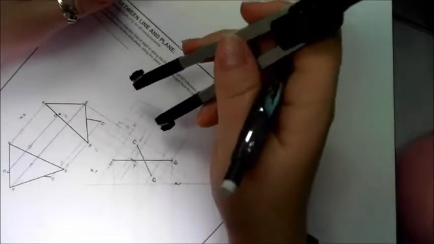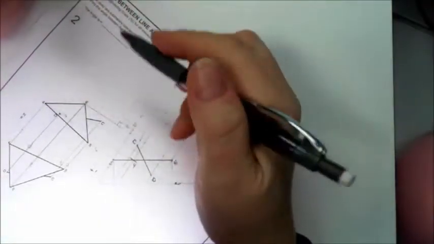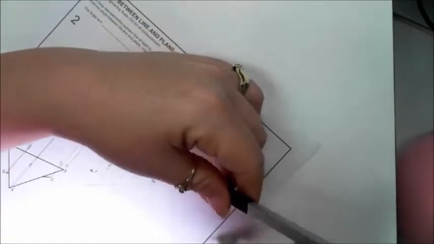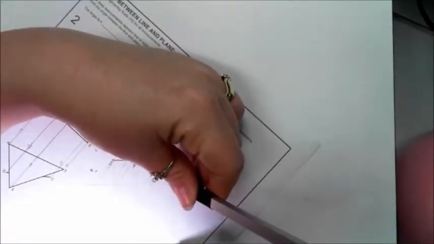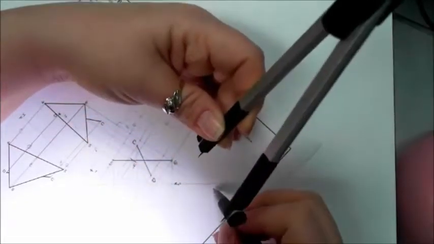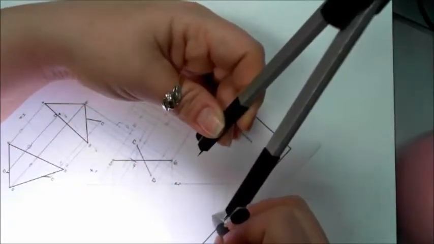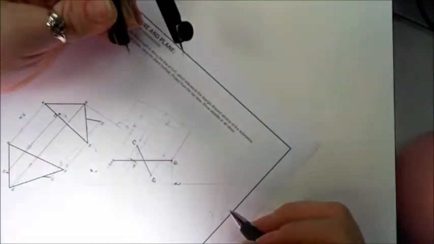Let's transfer our measurements. So we got J. Let's just work our way backwards. Our next one would be I, which is going to be the distance here from this edge to D. So from that little point for D to here. That's going to give us our distance I. Next would be H, which is going to be out here to 6.